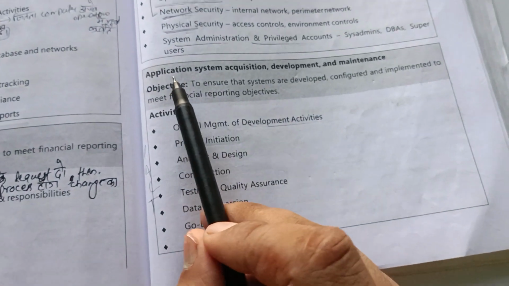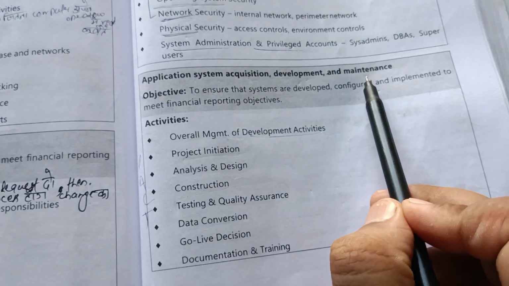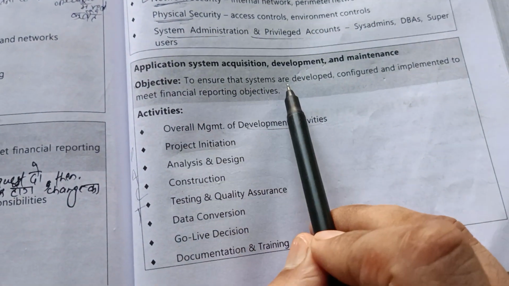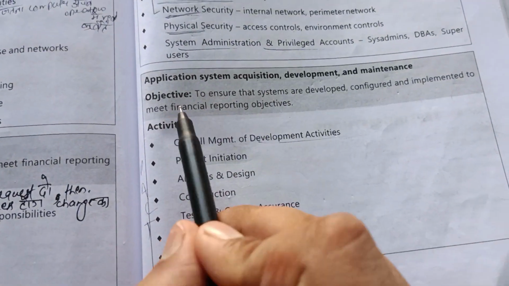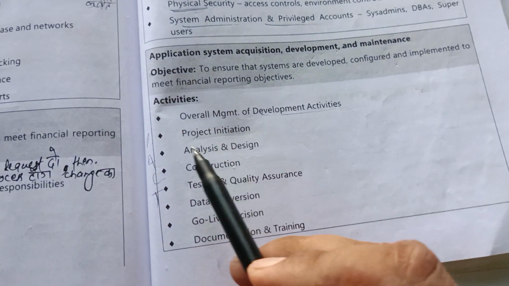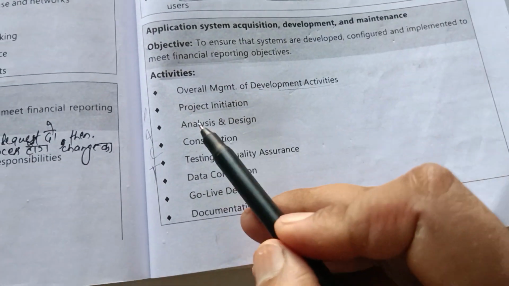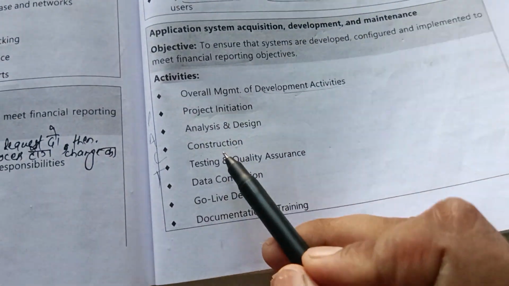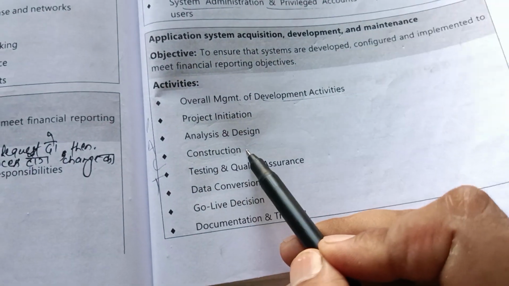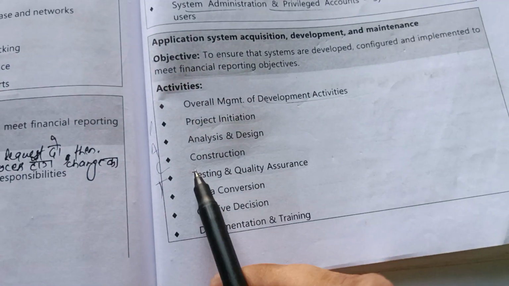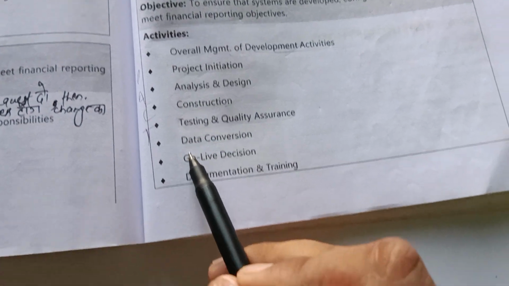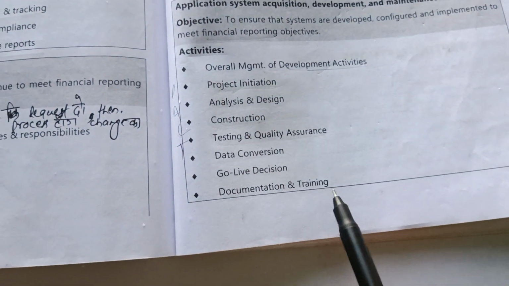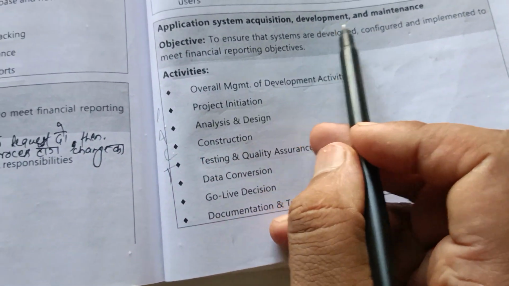Now once again, how is an application system acquired, developed and maintained? To ensure the systems are developed, configured and implemented to meet financial reporting objective. What are its activities? Overall management of development activities: project initiation, then analysis and design, then construction of any system or application, then test and quality assurance, then data conversion, then go-live decision, and then documentation and training. Documentation is done for the above process, and training is given to the user, right? It is application system acquisition, development and maintenance.